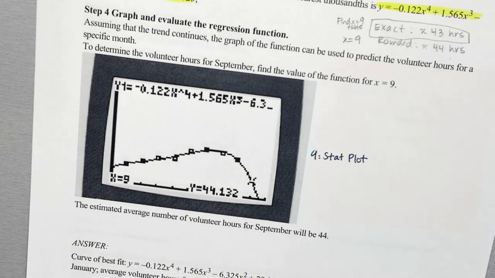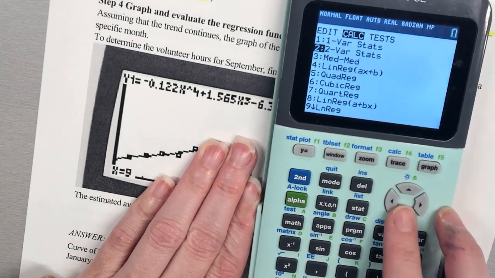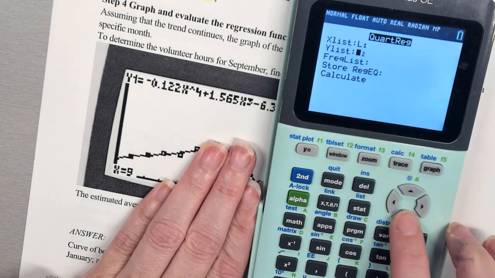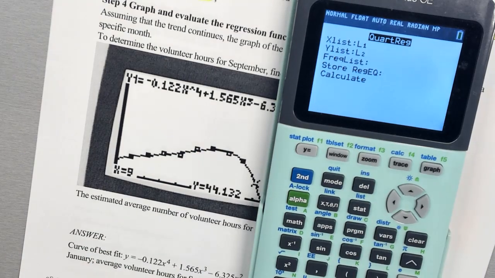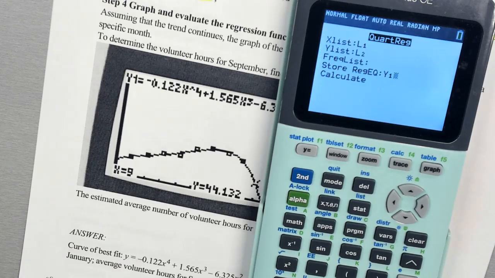And then, do you guys remember how to get your equation in there? You got to go to quart reg. So you have to go to stat. You have to go to quart reg. And then, if you have a calculator like mine, this is where you do vars. Go over to y vars, enter, enter. Then you can go to calculate. Then go back to y equals, and it should be there. If you do not have this screen, then it will just say quart reg on your calculator. Don't press enter. Then you do the vars, y vars, enter, enter.